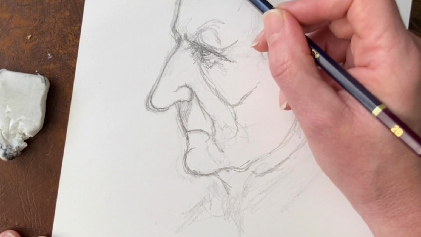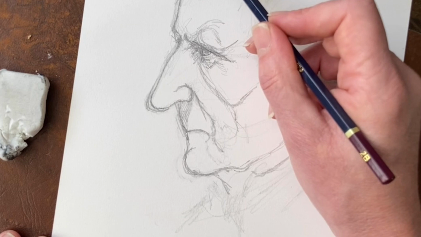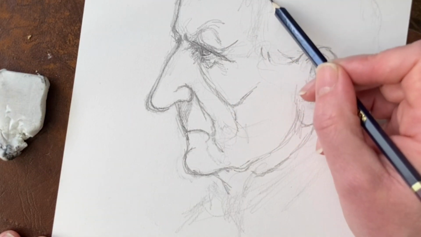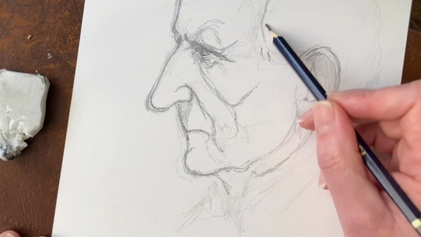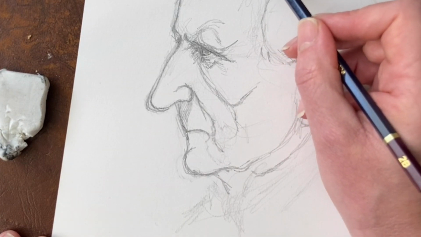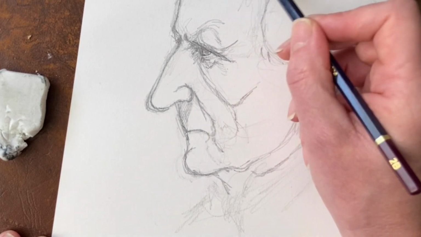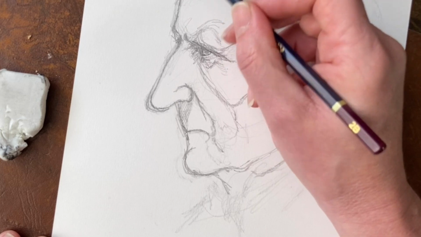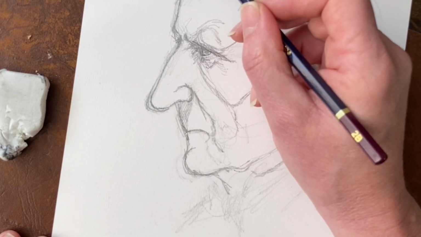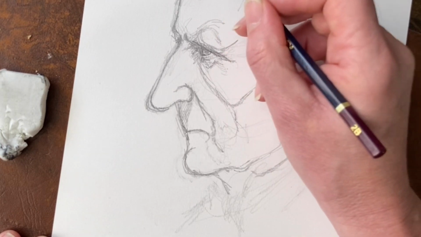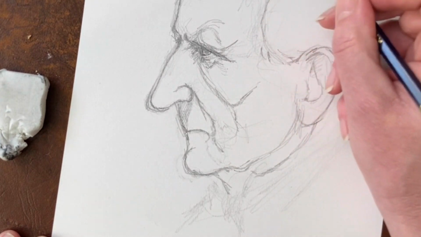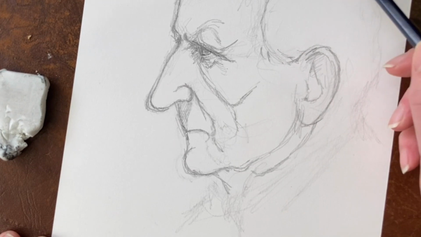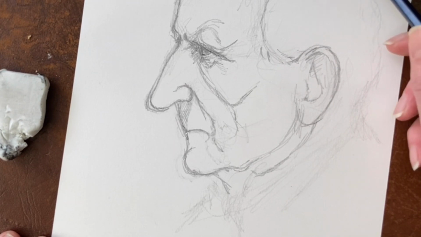So, yeah, there's kind of a likeness of J.R.R. Tolkien here. I'm getting there. Weirdly, I think it looks more like Christopher Tolkien. But yeah, I can iron things out as I progress. That's the beauty of working in pencil. If I was working with ink straight away, there'd be no forgiveness. So, yeah, I'll get him right.